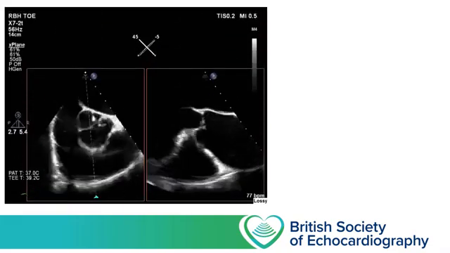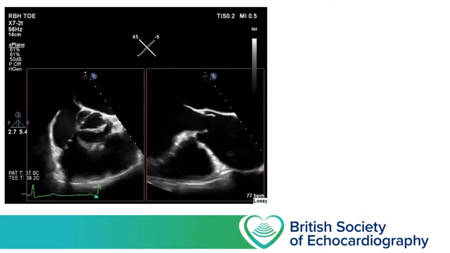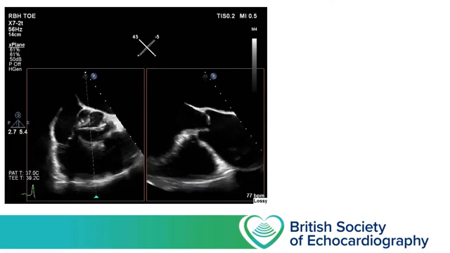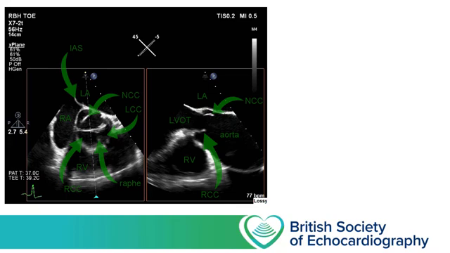This next clip is from an intraoperative TOE, demonstrating a bicuspid aortic valve. Here we have 2 sets of images, set 90 degrees apart, which are analogous to the parasternal short axis and parasternal long axis views that we obtained during TTE.